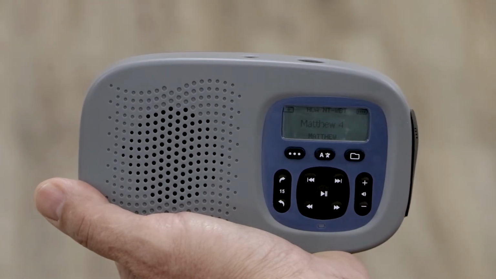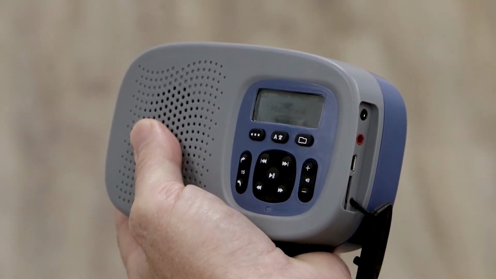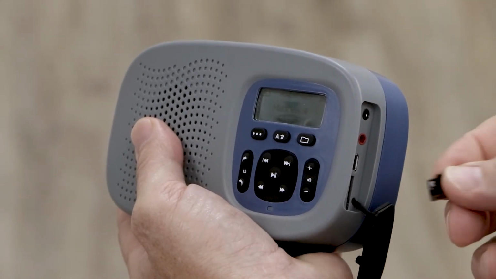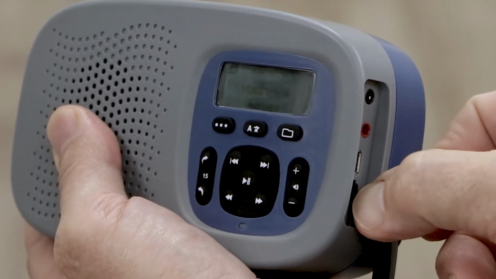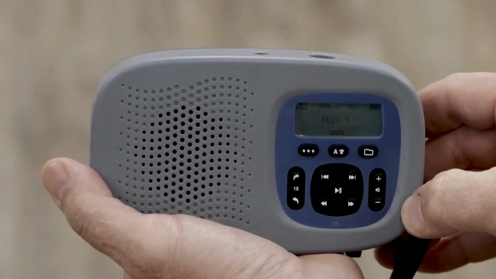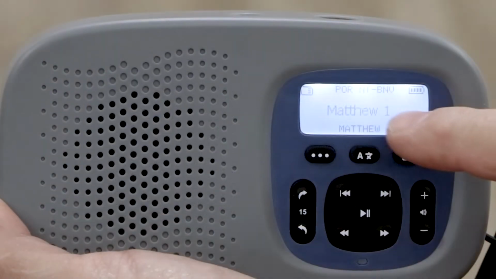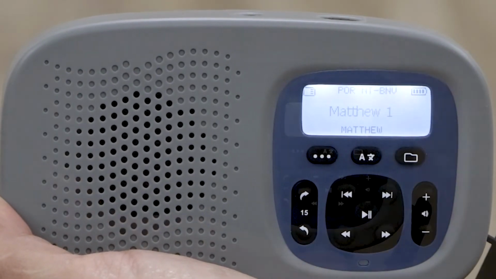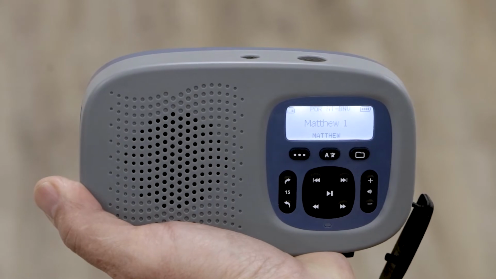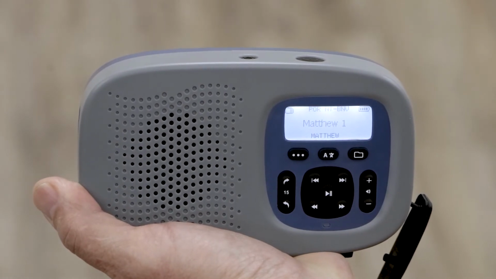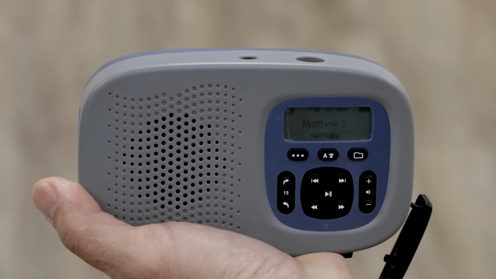The second source would be a micro SD that can be inserted into this slot right here. Now, this particular micro SD has the Portuguese New Testament loaded onto it. So once it is inserted, pressing this button will allow the player to access that content. And here is the Portuguese New Testament. Now, the audio files that go onto the micro SD have to be prepared and structured in a certain way for the player to read them properly. So please reach out to us for help with this.